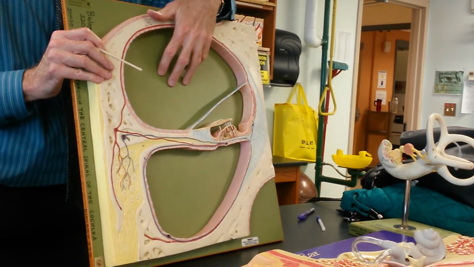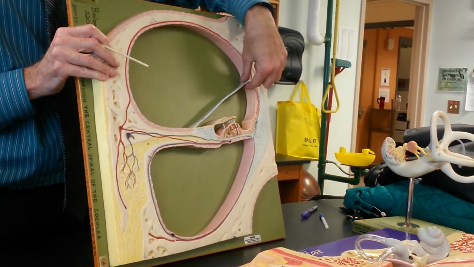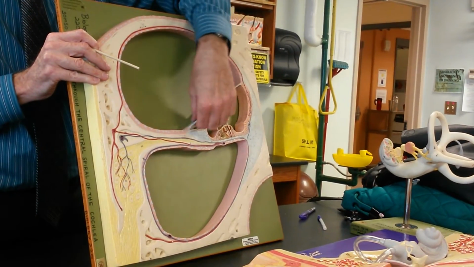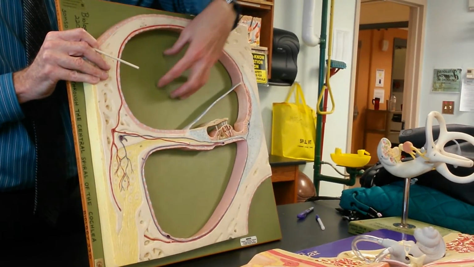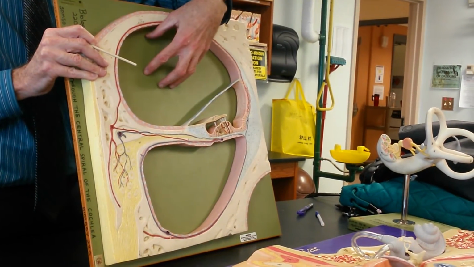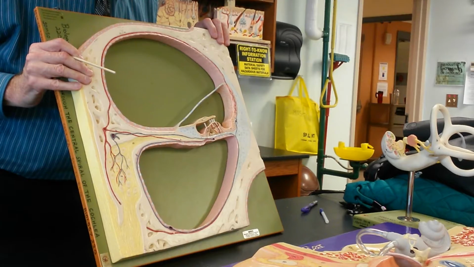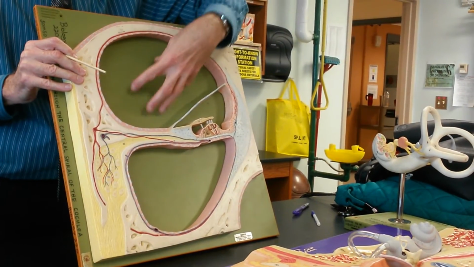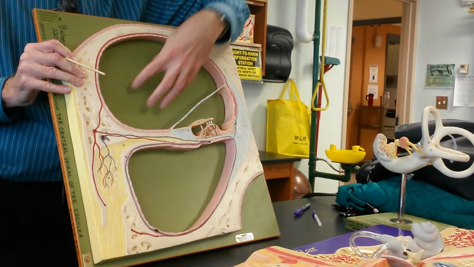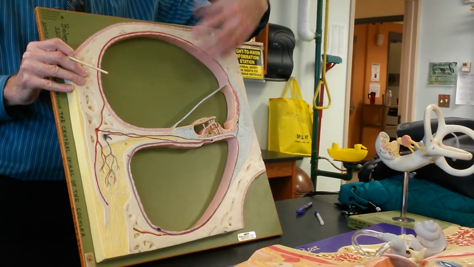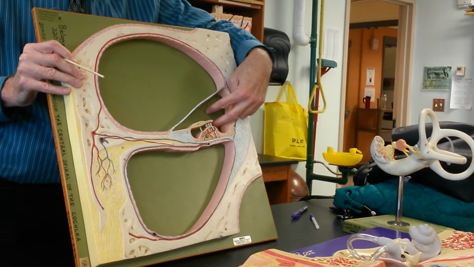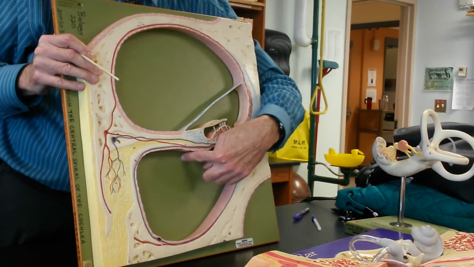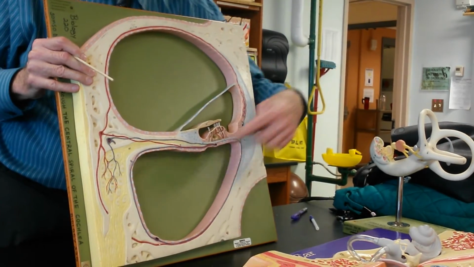How do I know this is scala vestibuli? The structure here is called the vestibular membrane. The vestibular membrane forms a partial border with the scala vestibuli space. Okay? So again, if you know vestibular membrane, you should be able to tell where the scala vestibuli space is. If you remember that the cochlear duct, or scala media, is the smallest of three spaces, you know where that is. And then given those two things, what's left? The scala tympani, down here.